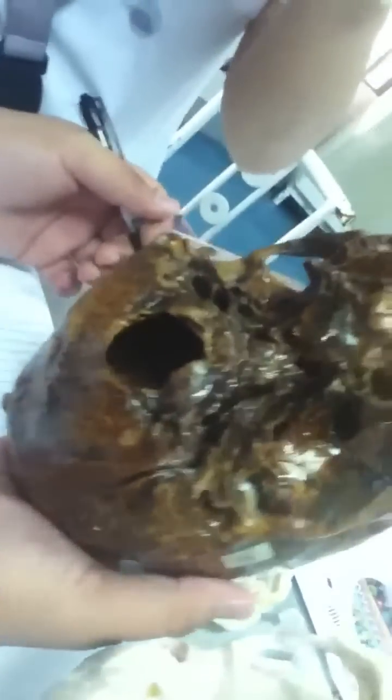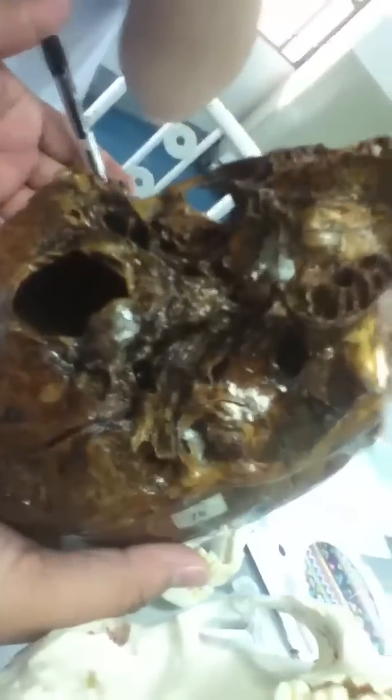Pwedeng makinig yun. Joke. Oh, good morning. Today's lesson includes the Norma Basalis Externa, the external view of the base of the skull.